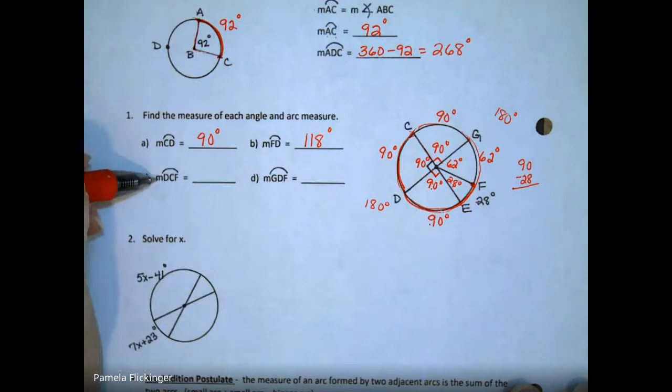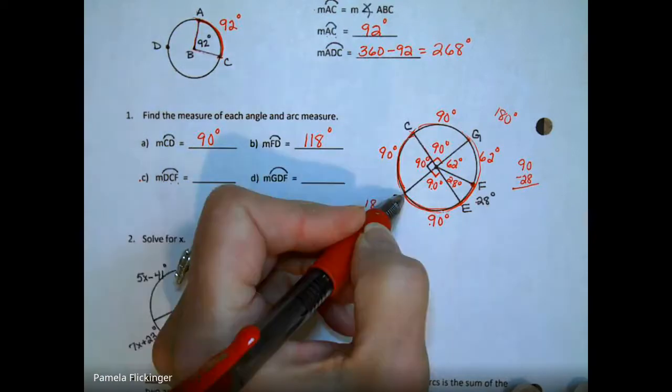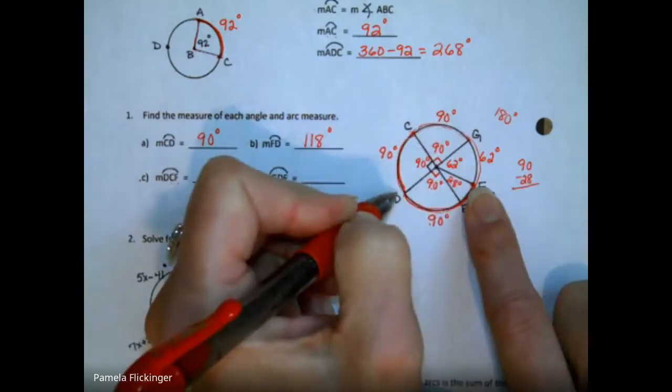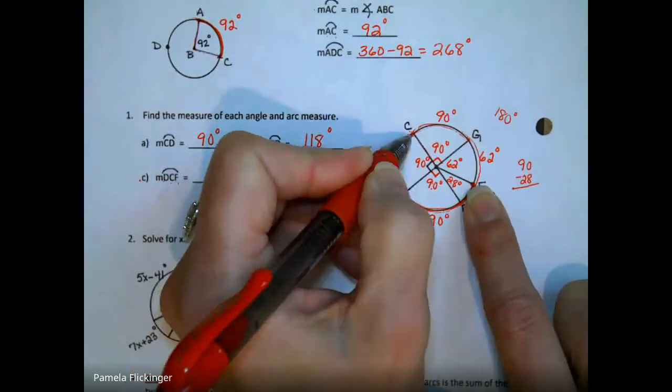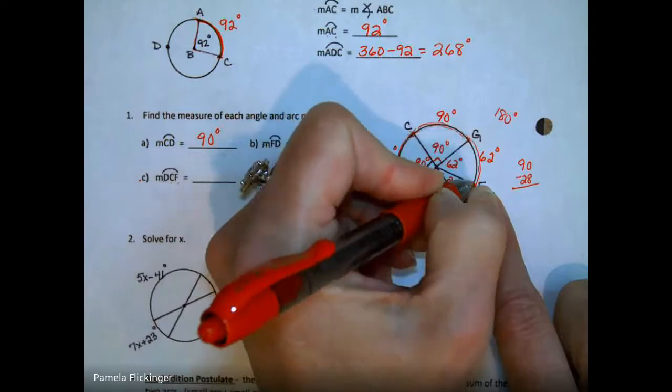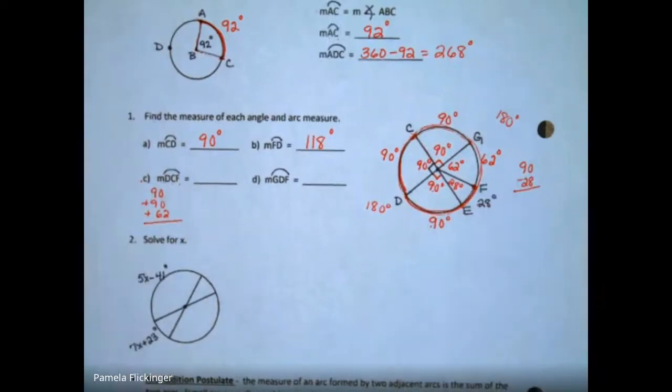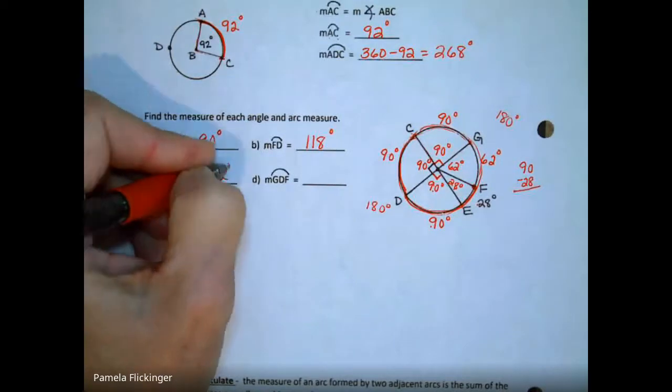C, I want the measure of arc DCF. Three letters, so D. I'm going to go through C, and then I'm going to end at F. All right, so I've got 90 plus 90 plus 62. That's the math that I'm doing for that. So that gives me 242.